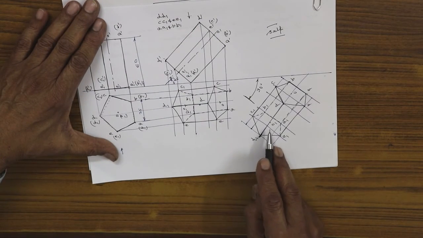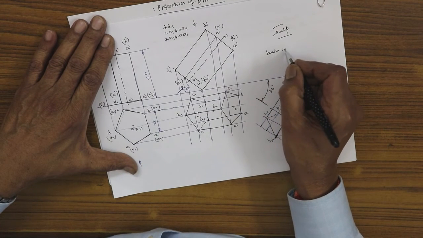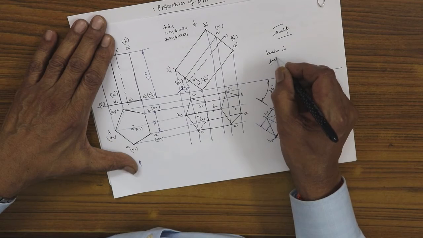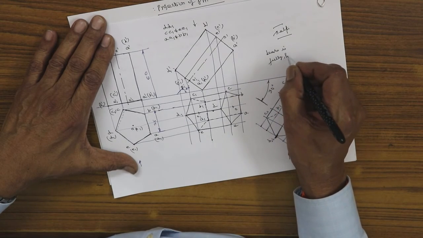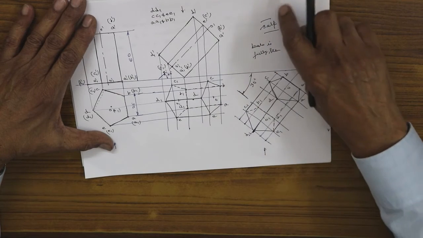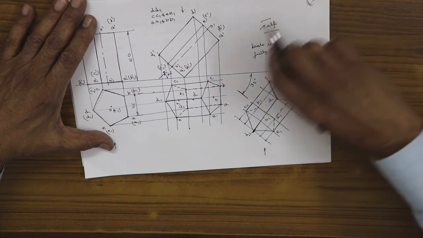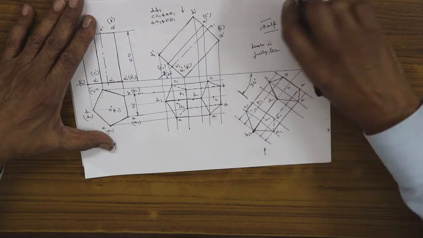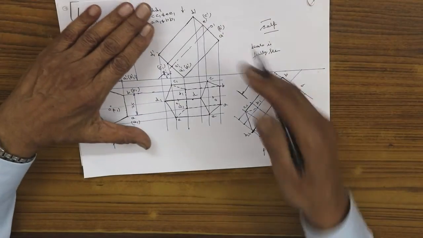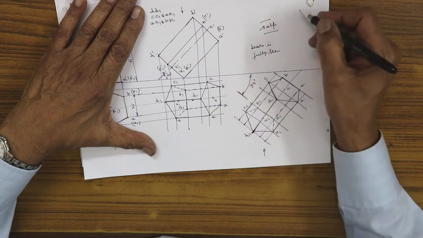When you look like this, the base is fully seen. I'll write very clearly here: base is fully visible. Now, you get one pentagon here, I said the base is fully visible. How to complete the longer sides? First visible, second visible, get the rectangular surfaces. How to complete? First one, you draw from base to top view.